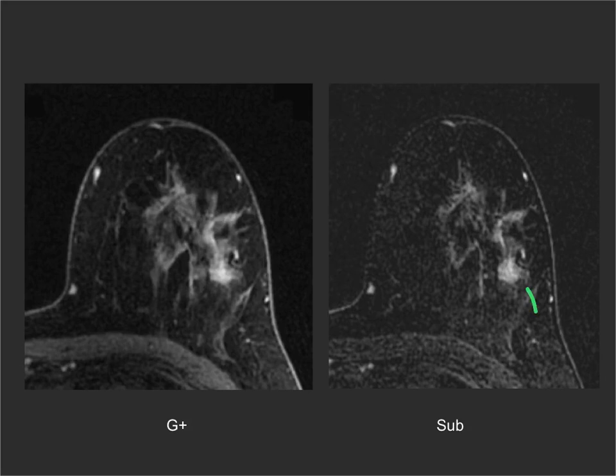And on her MRI, she had this very ill-defined spiculated, it's really non-mass type enhancement rather than a mass in the lateral aspect of her left breast, and this had mixed progressive and plateau type enhancement kinetics, and this was an invasive lobular carcinoma.